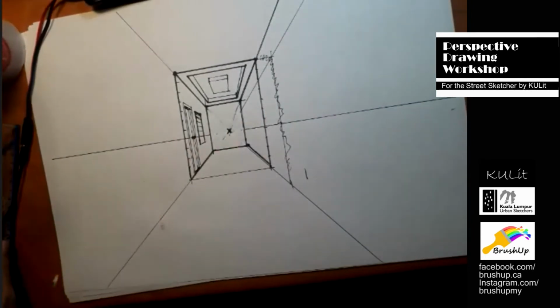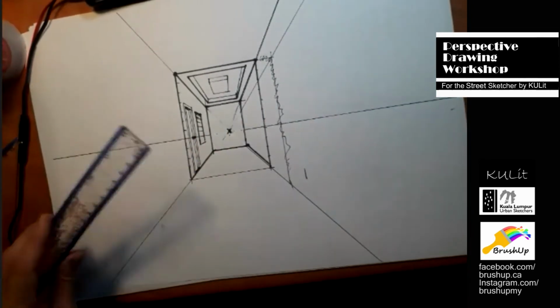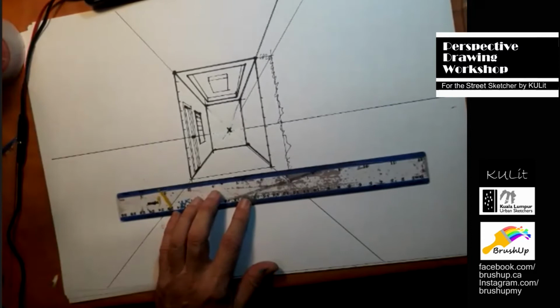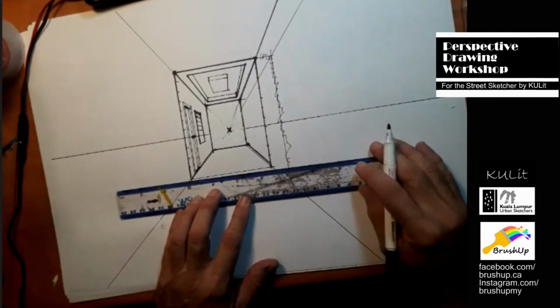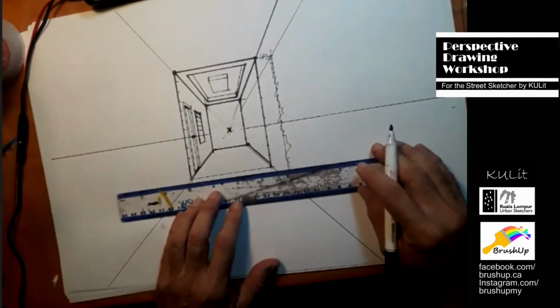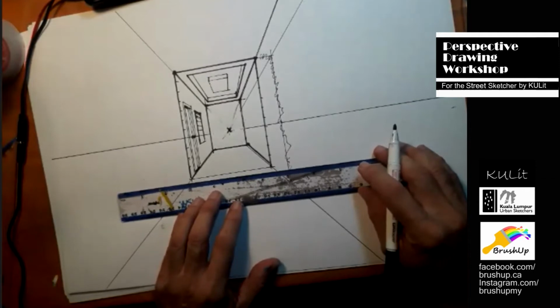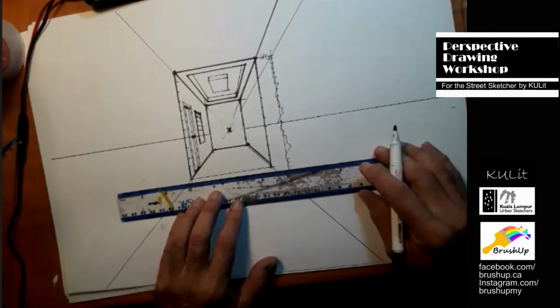Okay, let's make it a little bit more interesting. Can I ask, when going towards the vanishing point, at what angle? Because you can have various degrees. I think there's a lot of feedback in your question. Come again. The lines towards the vanishing point, at what degree do you draw them? Because it can be narrow, it can be broader.